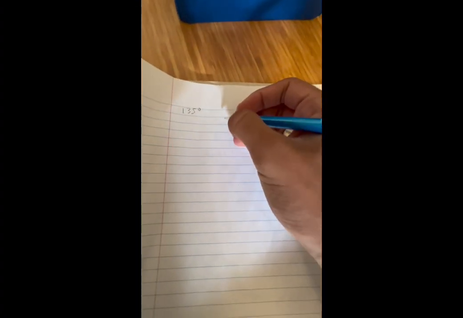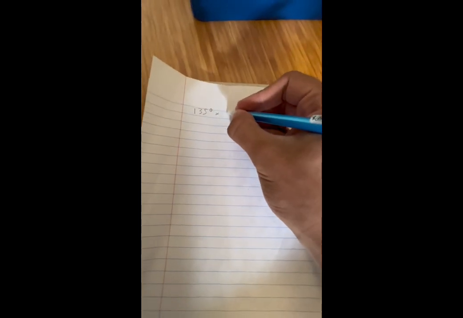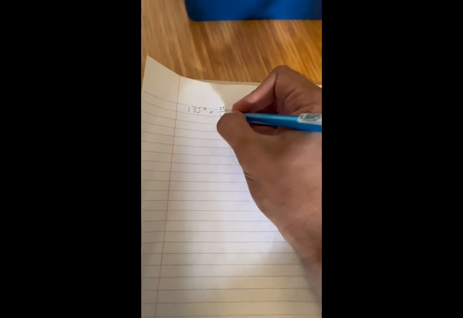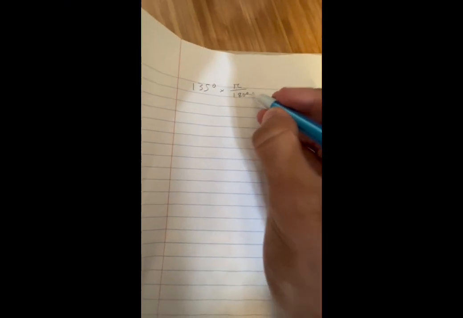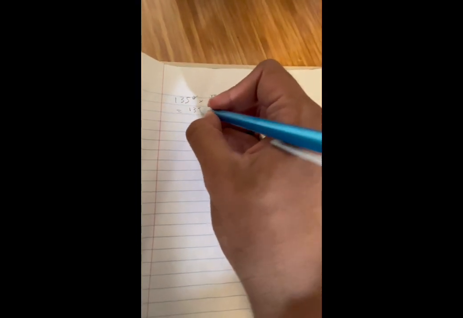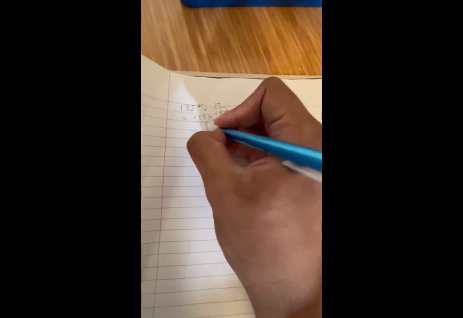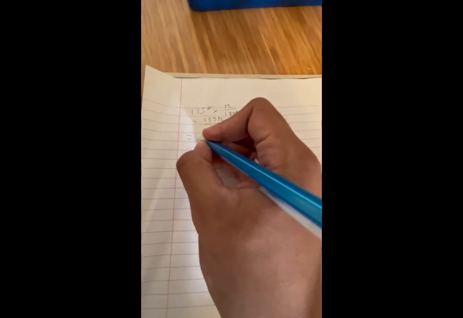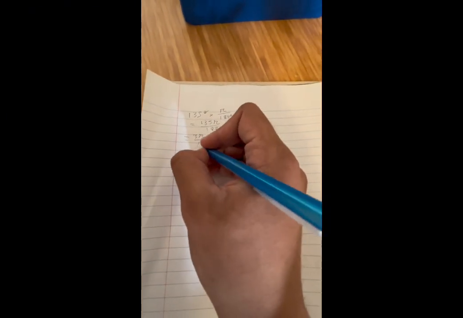Some common conversions are 180 degrees equals pi, 90 degrees equals pi over 2, and then 45 degrees equals pi over 4. For example, if we want to convert 135 degrees into radians, we just multiply by pi over 180 degrees. The degrees cancel out, and we're left with 135 pi over 180, which we can simplify to 3 pi over 4.